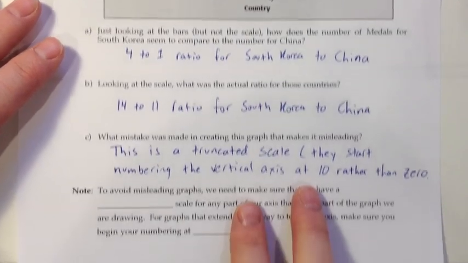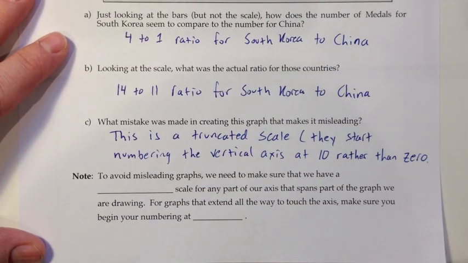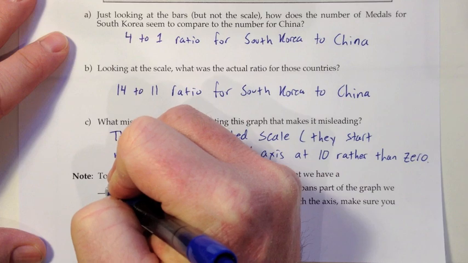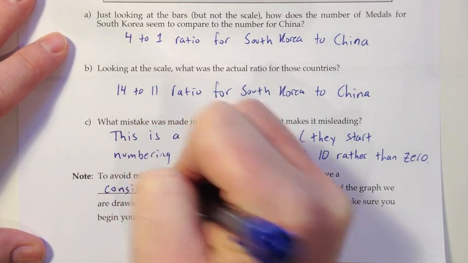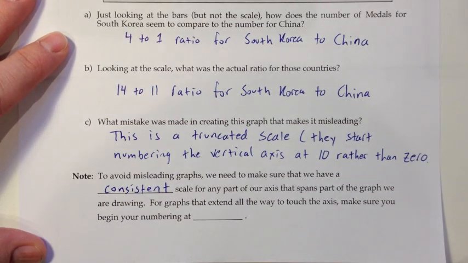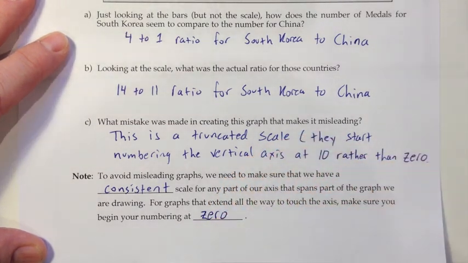So let's make a note about that. To avoid misleading graphs, we need to make sure that we have a consistent scale for any part of our axis that spans part of the graph we are drawing. So we need a consistent scale. And then for graphs that extend all the way down to touch the axis, make sure that you begin your numbering at 0. So it's those two things you're looking for: starting your numbering at 0 and then having a consistent scale.